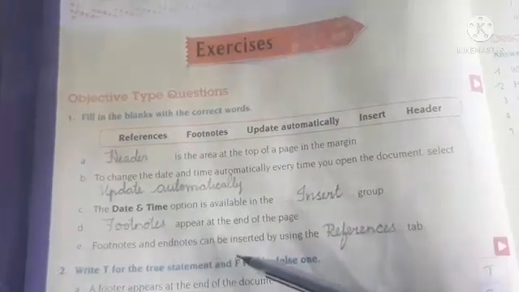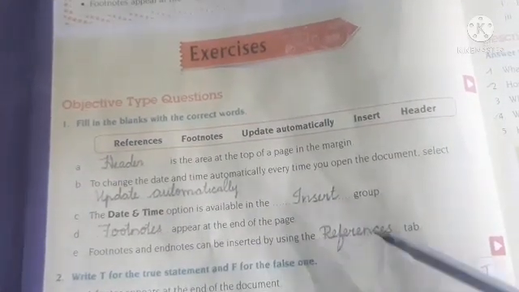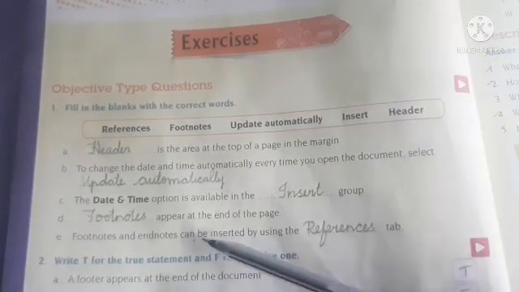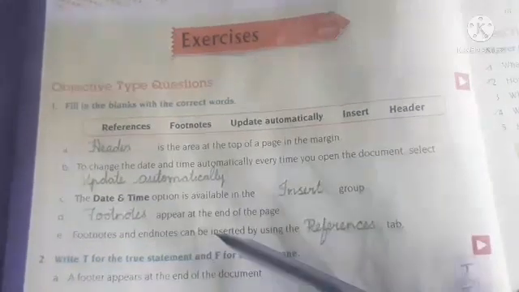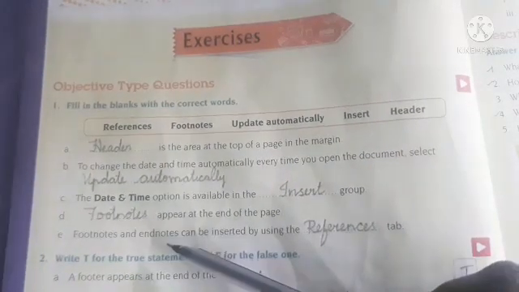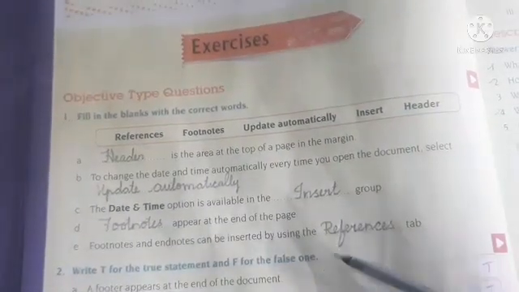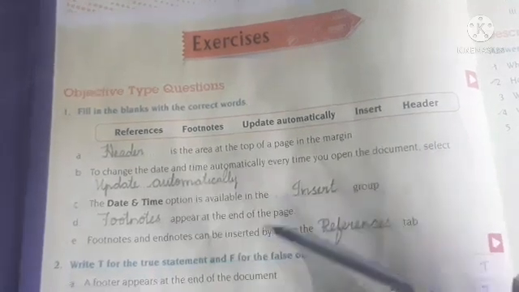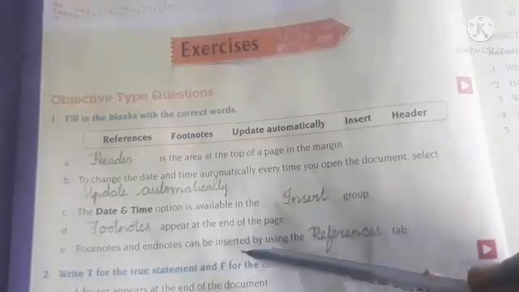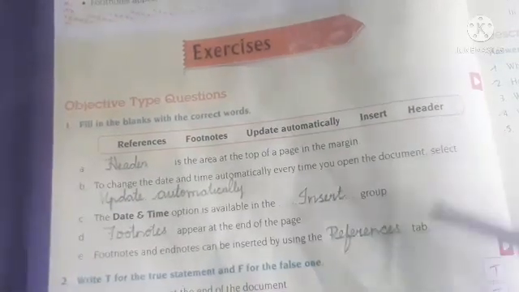See, next one. Footnotes and end notes can be inserted by using the dash tab. Under the reference tab, we can see the footnote and end notes, isn't it? So we can write references. Footnotes and end notes can be inserted by using the reference tab.